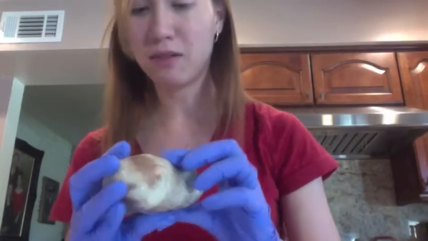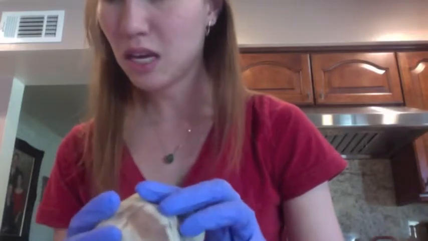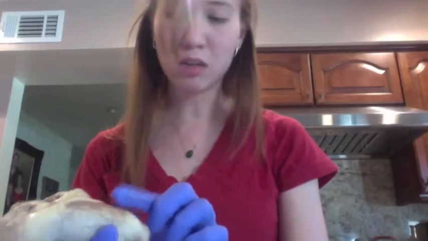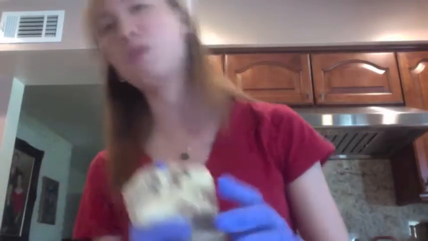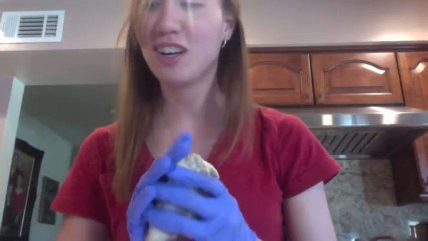And we have the interventricular sulcus, which is actually back here, still kind of covered by some of the fat, and we'll show that to you later when we move the fat. The left coronary artery and the great cardiac vein are found in the anterior ventricular branch of the interventricular sulcus, and the posterior interventricular artery and the middle cardiac vein are found in the posterior ventricular sulcus.